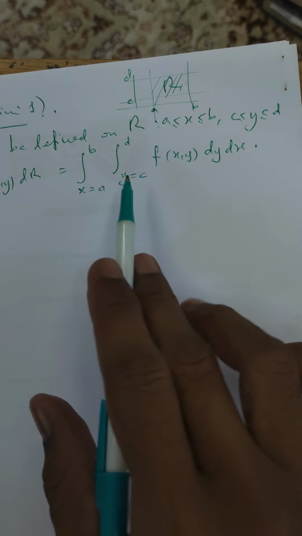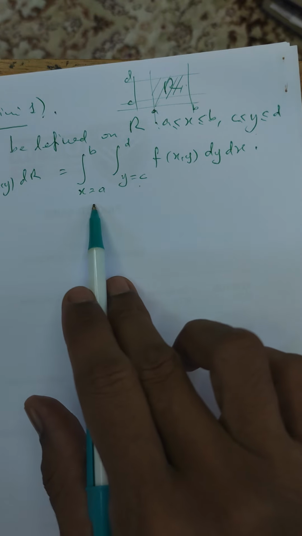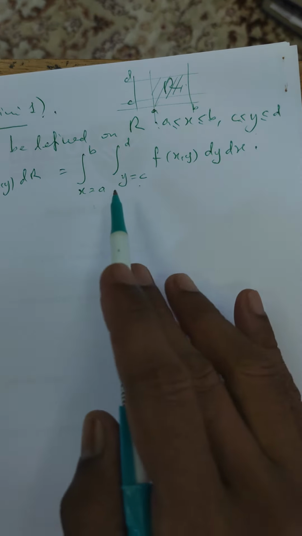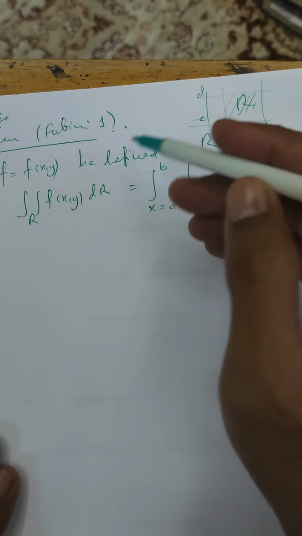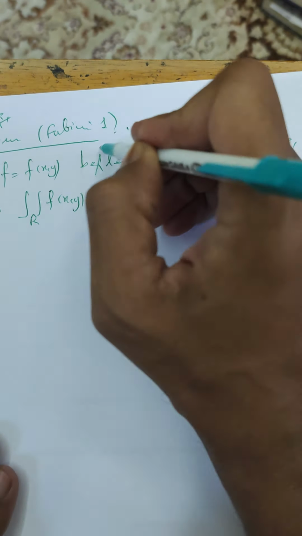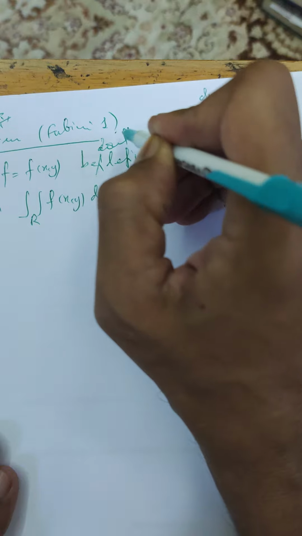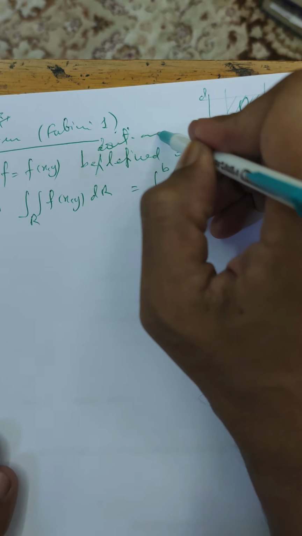Or you can use either y first then x, or x first then y, provided that f is a continuous function, defined and continuous on those regions.